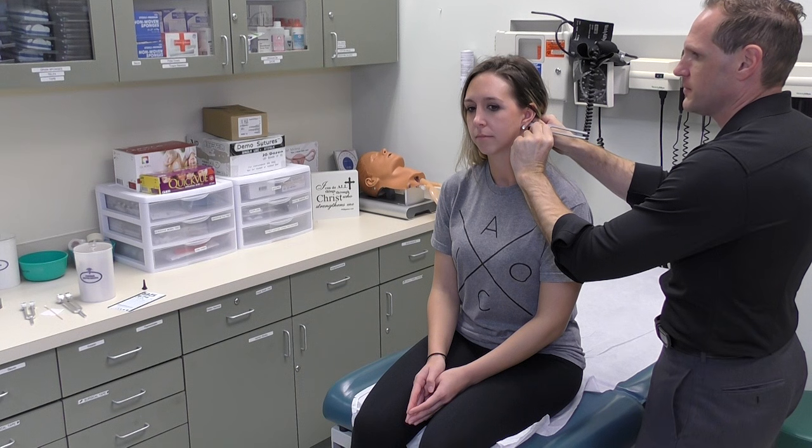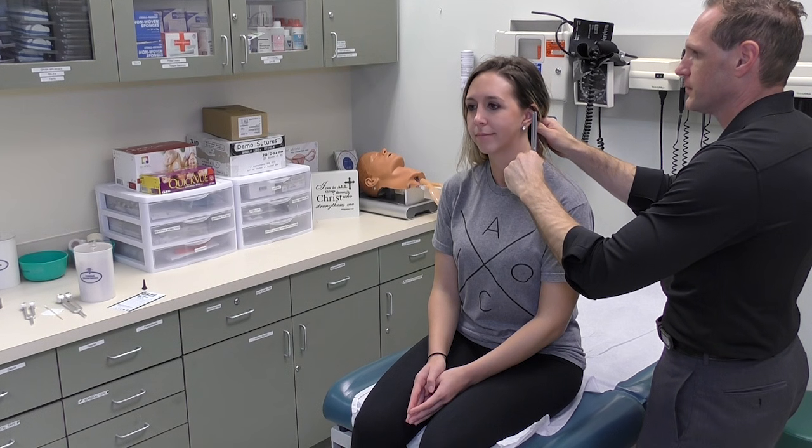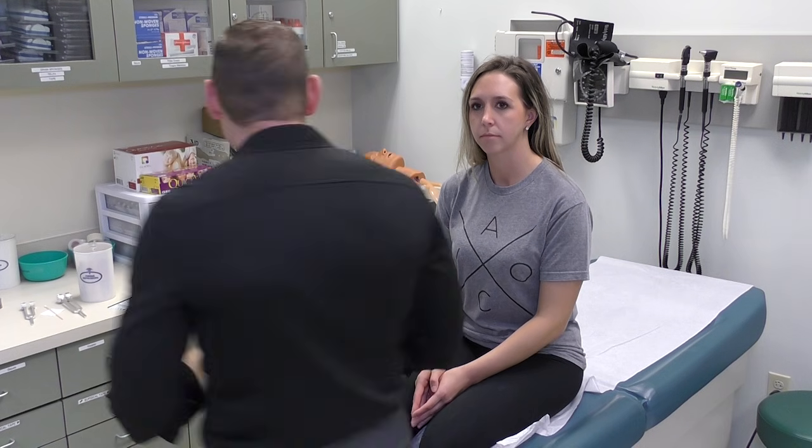The Rinne test, what we're going to do is place the tuning fork on the mastoid. Do you hear that? Mm-hmm. Tell me when you stop hearing it. Mm-hmm. Do you hear anything now? So they should be able to hear the tuning fork about twice as long through air than they did through the bone conduction on the mastoid. If when they stop hearing it with the bone conduction, they can't hear it at all on the air conduction, that would be a positive Rinne test.